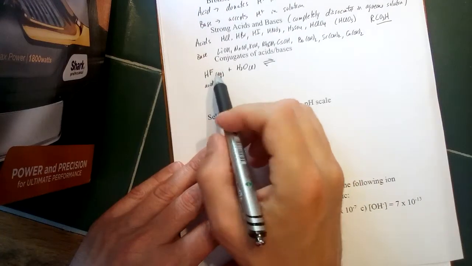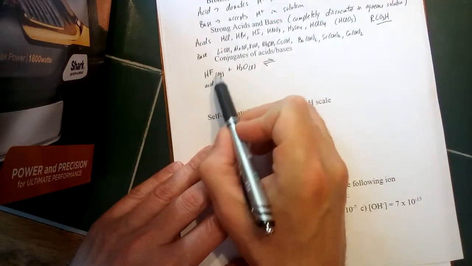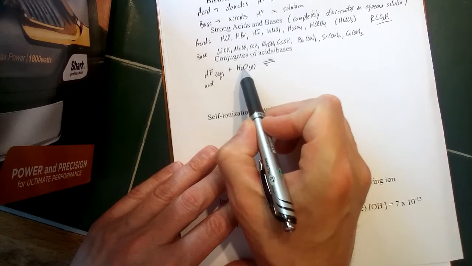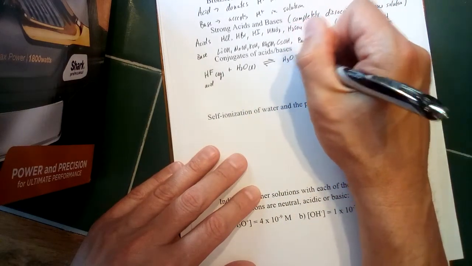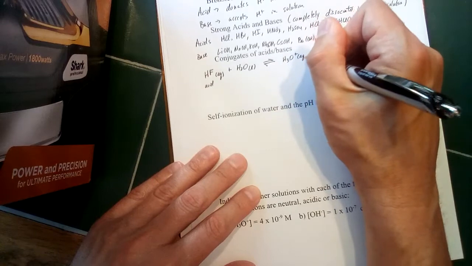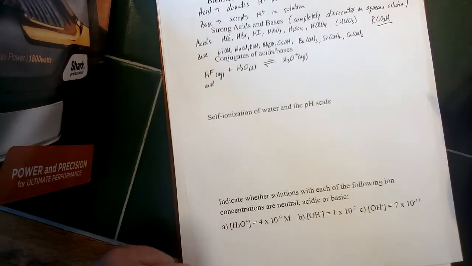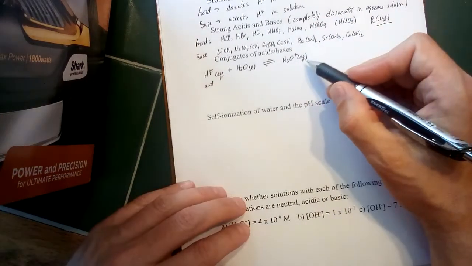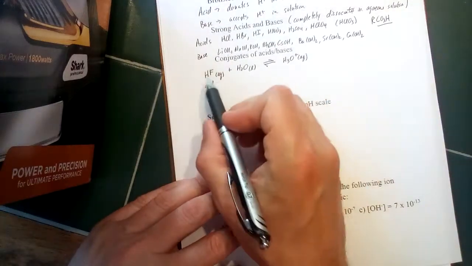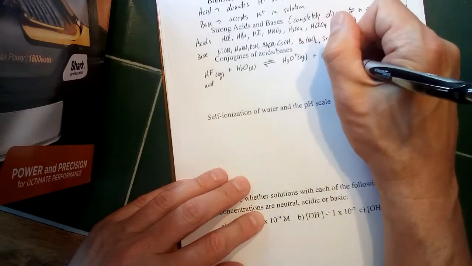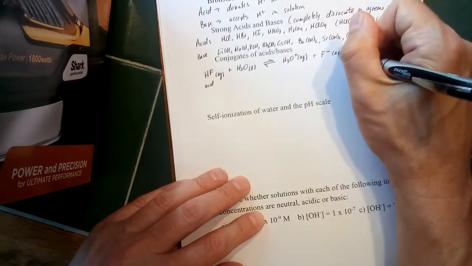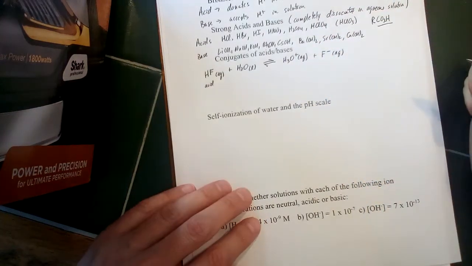Being an acid, what it does is it donates a proton. So HF is going to donate a proton, and that proton is going to end up with the water. So that means we'll get H3O+. H3O+ is called hydronium ion. That would be aqueous because it's surrounded by the water. The proton and the positive charge gone would leave F- here on the product side, also in aqueous solution.